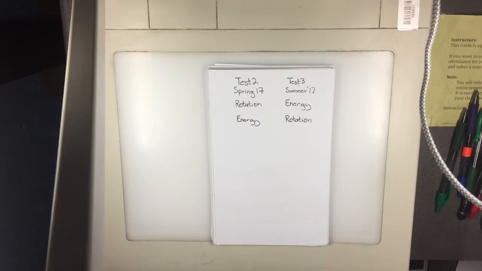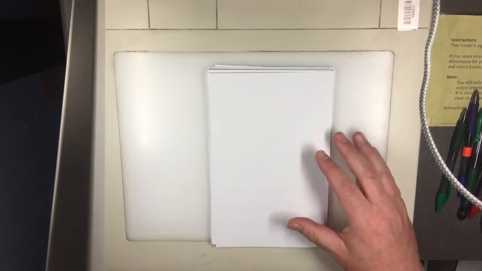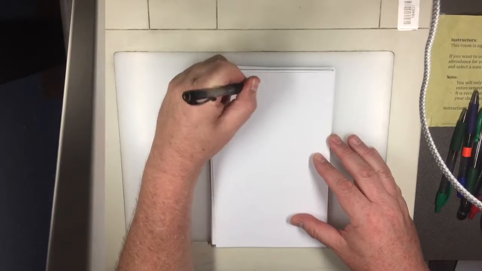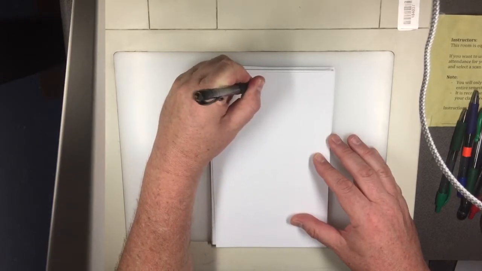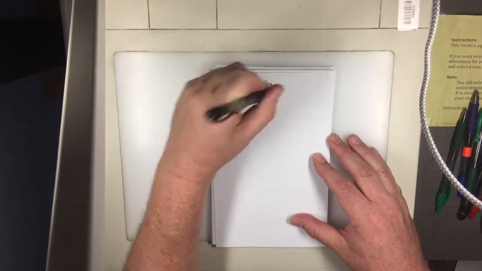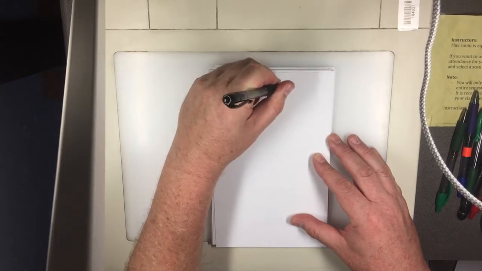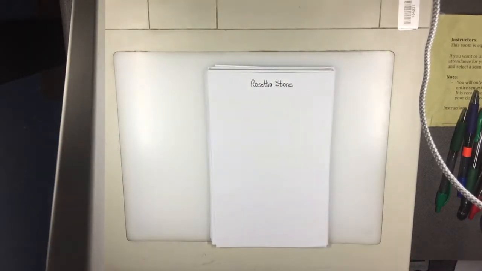What I'm going to do now is what I call my Rosetta Stone. We're all familiar with what the Rosetta Stone is. It was an artifact found in Egypt, and at the time, people never understood how hieroglyphs were read.